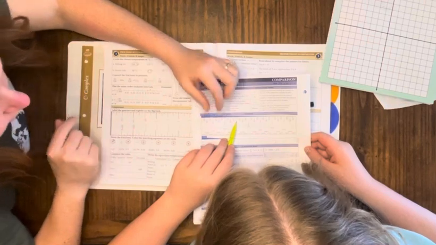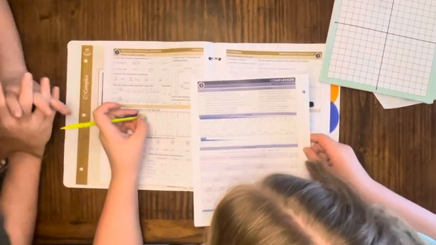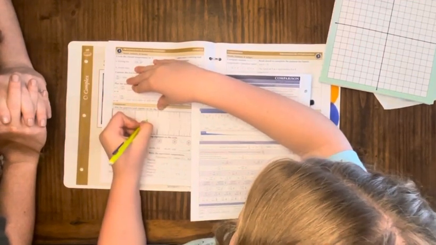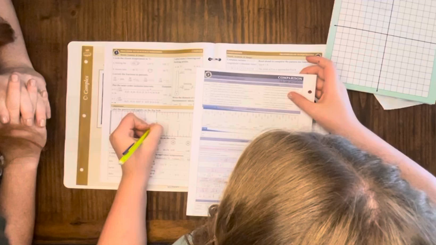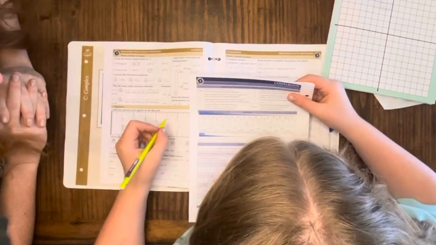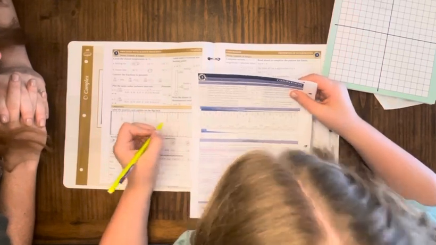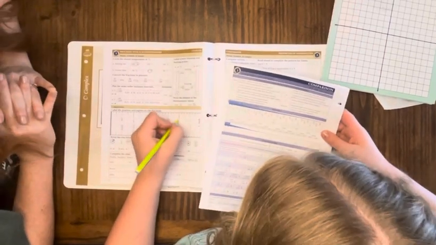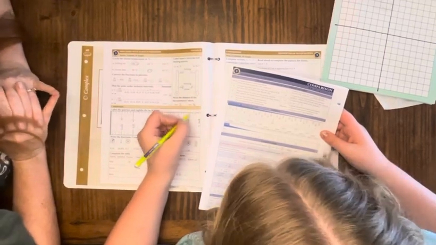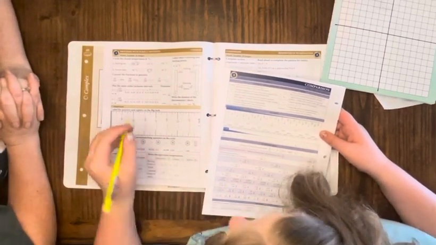Yeah, you're right, it should be 3/8, because we're talking about eighths. Then 1/2, 5/8, 3/4, and 7/8. And what are their decimal equivalents?